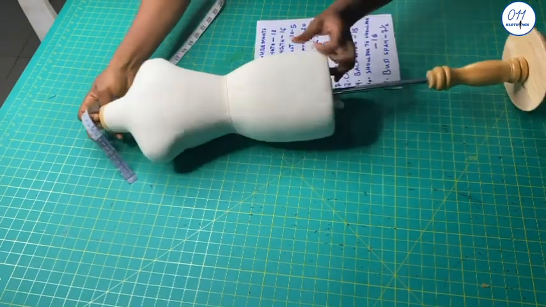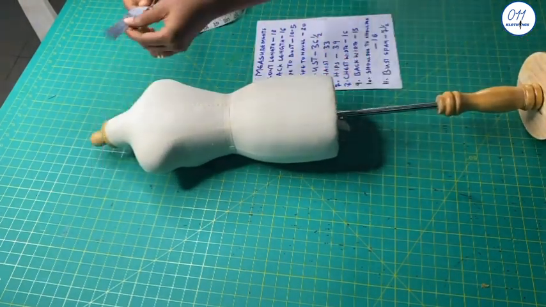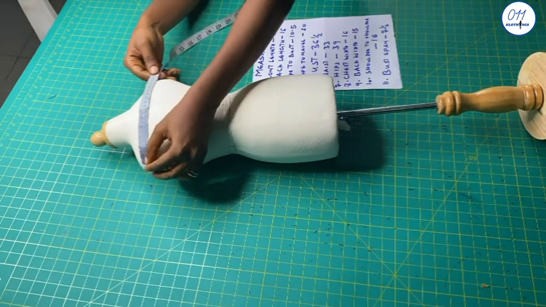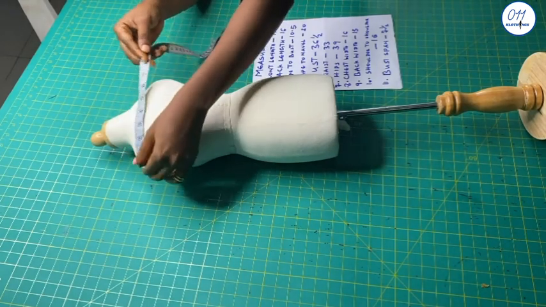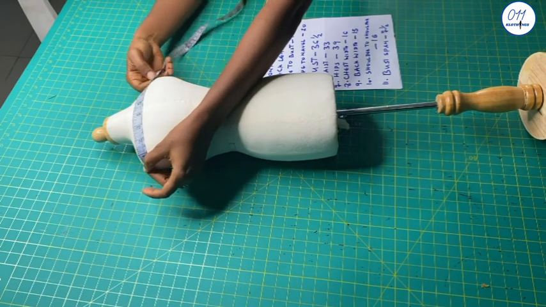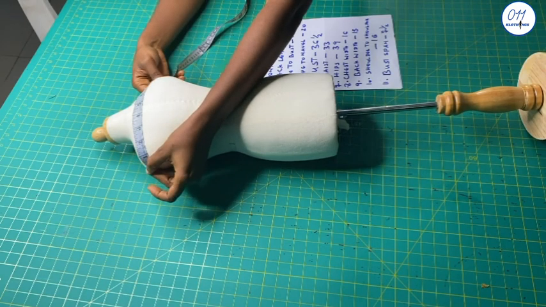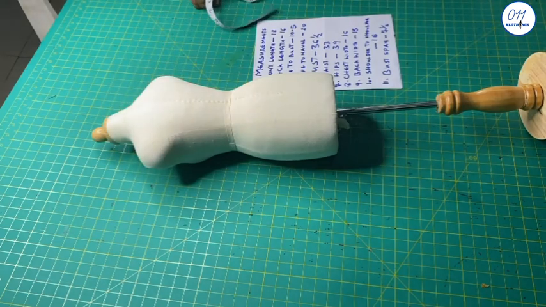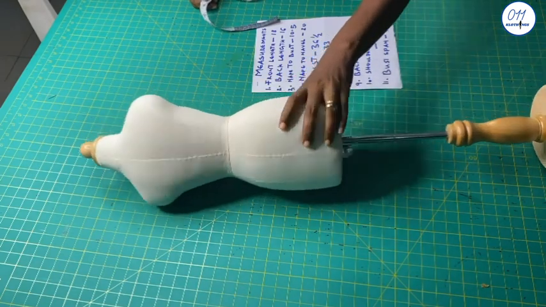Shoulder to shoulder, from one point of the shoulder to the other. On this dress form, it is around 9 inches. Then we need to measure the waist.